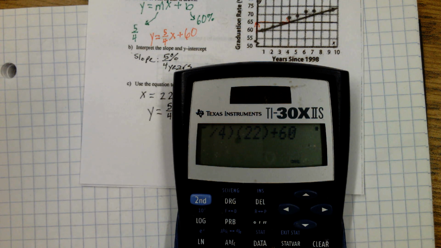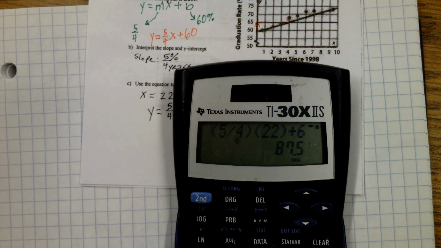What is the answer? 87.5. So in the year 2020, it should be 87.5%.